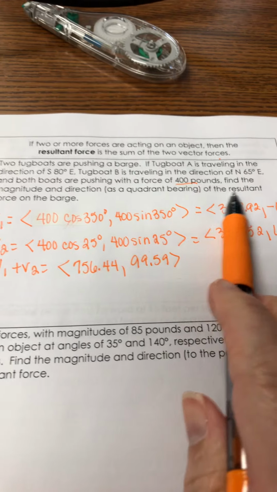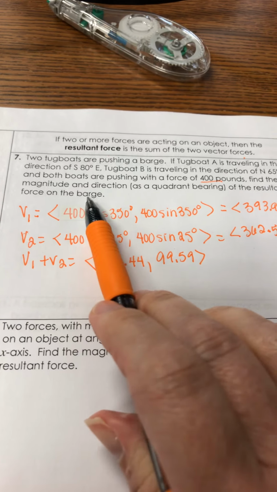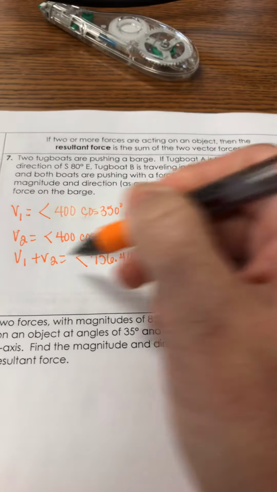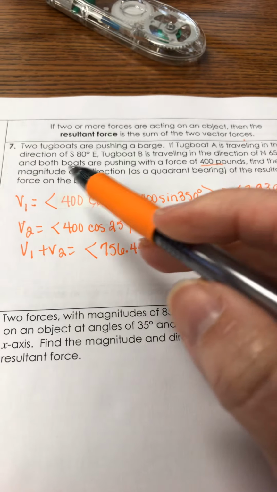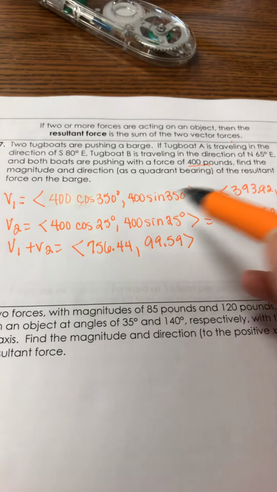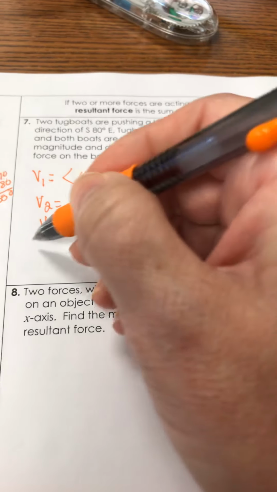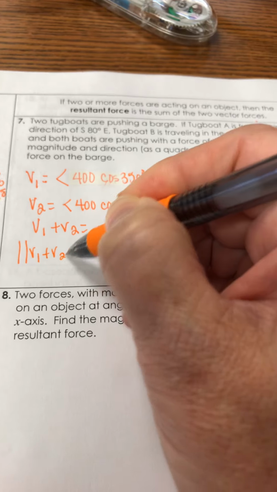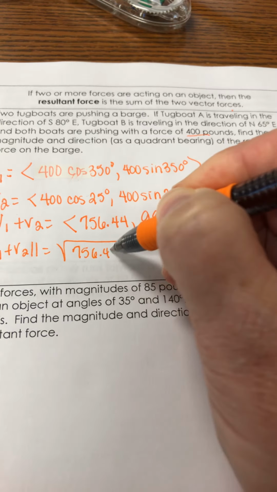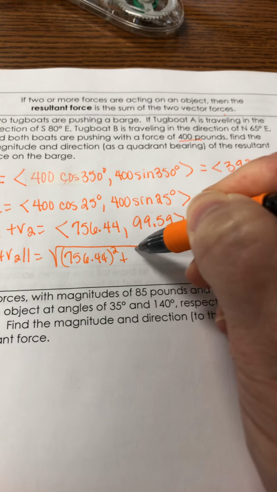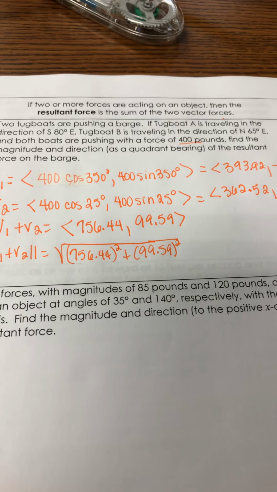And then it's asking us to find the magnitude and the direction as a quadrant bearing of the resultant force of the barge. Okay, so this is the resultant force. We found both vectors and we added them together. But then we're going to go one step further and find the magnitude and the direction of the resulting force of the barge. So let's go ahead and find the magnitude. The magnitude of vector 1 plus vector 2 is going to be 756 and 44 hundredths squared plus 99 and 59 hundredths squared. And then take the square root, and that'll give you your magnitude.